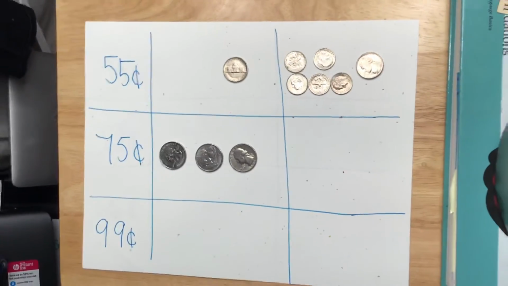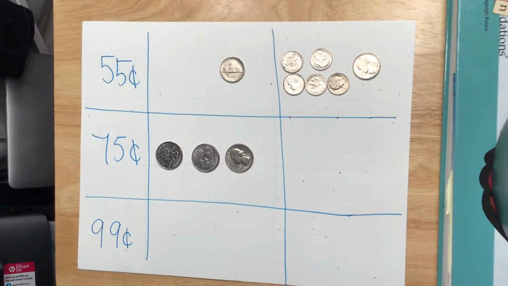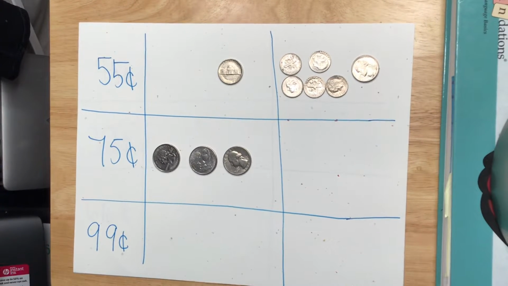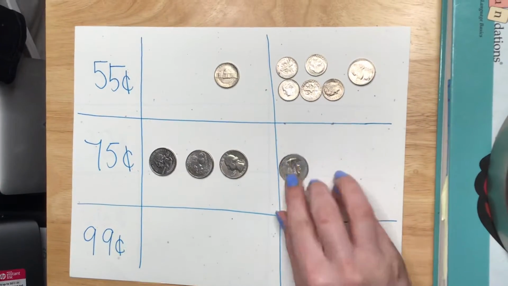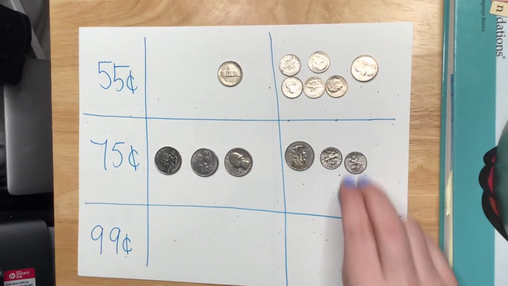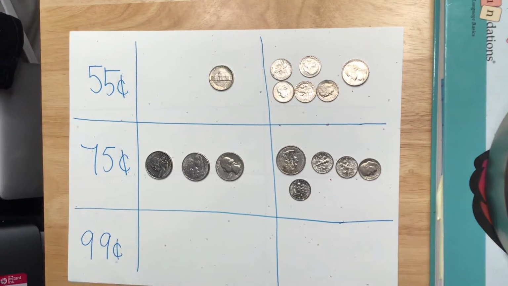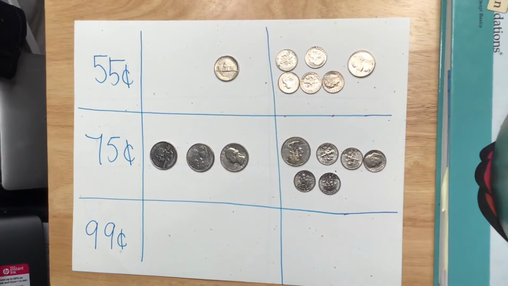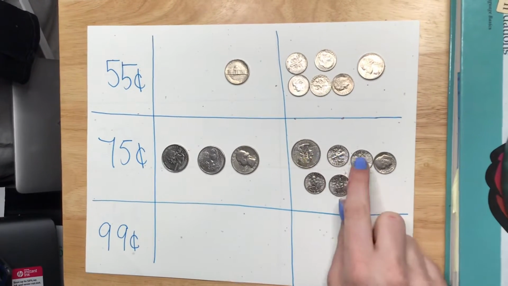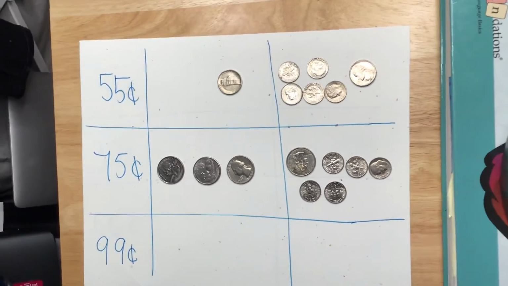So let me look for a few. All right, so say we only had 1 quarter, so we know that's 25 cents. And then we add 10 cents, we have 35 cents, 45 cents, 55 cents, 65 cents, 75 cents. Do we agree that both of these are the same amount of money? I agree. 25, 35, 45, 55, 65, 75. So these are 2 different ways that we can show 75 cents.